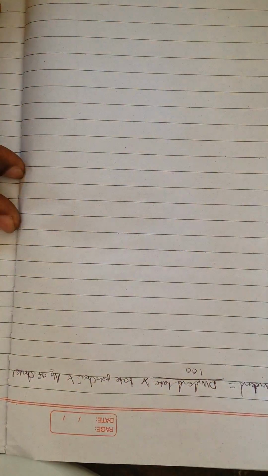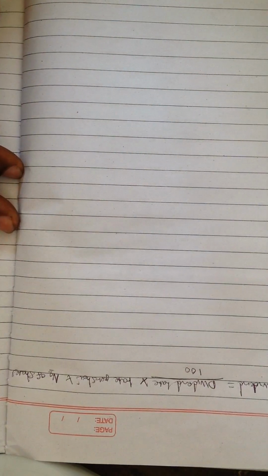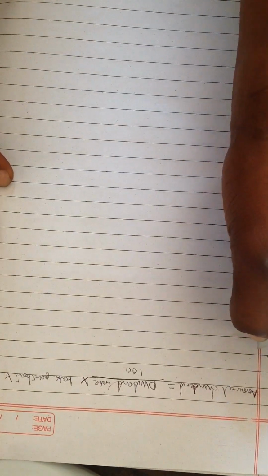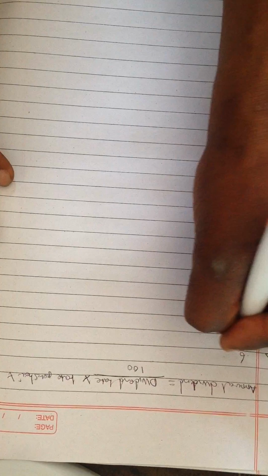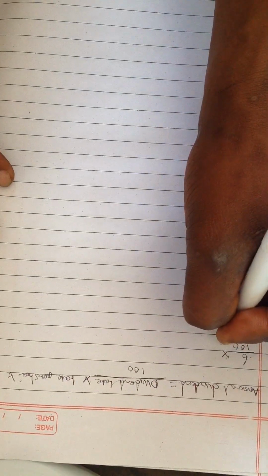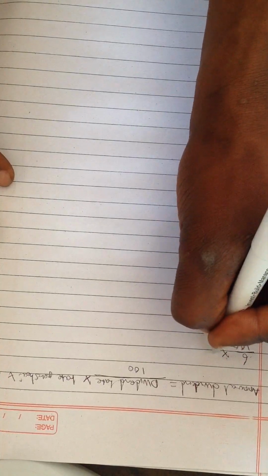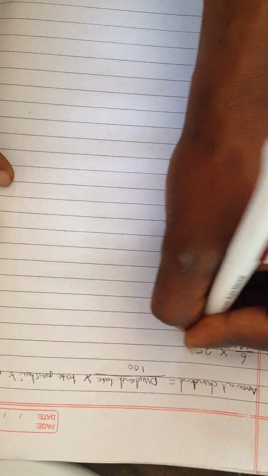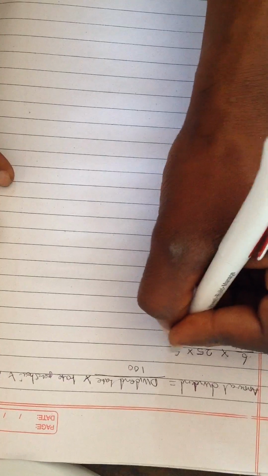Okay, so this is how you solve this kind of question: annual dividend. It is equal to the dividend rate, which we've been given as 6%, so it will be 6 over 100. We multiply by the rate per share, which is 25 kwacha, and then multiply by the number of shares, which is 500 shares.